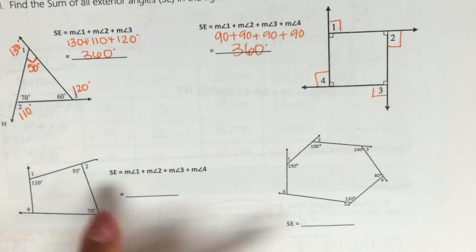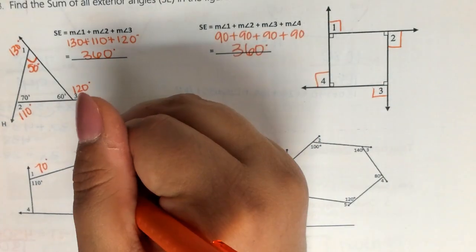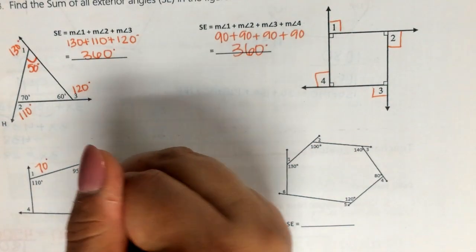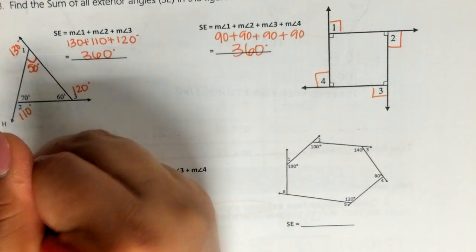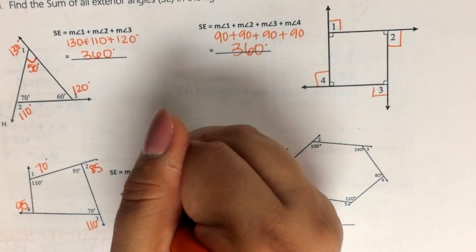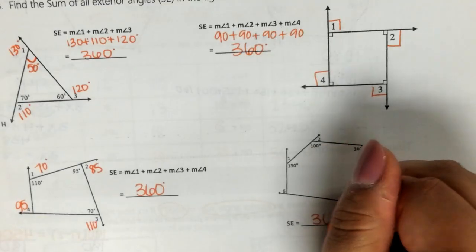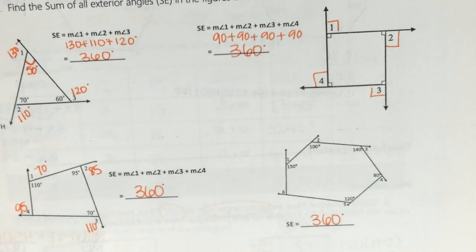Yeah. And if you do this, has anybody done this yet? Yeah. What do we get? 70, 85, 110, 95, and 95 out here? Yep. And when you add them all together, what did you get? 360. 360. So is it always going to be 360? What about this one? Yes. Yep. Why? What Joey said. Because that's what math says.